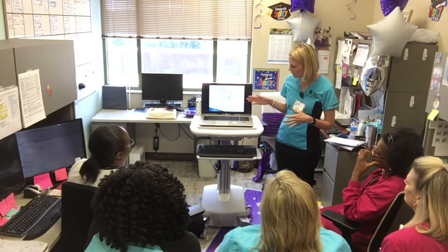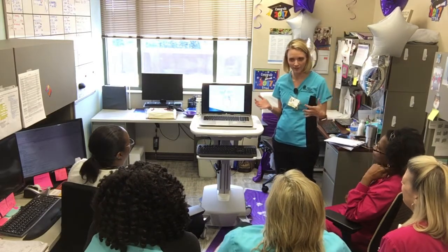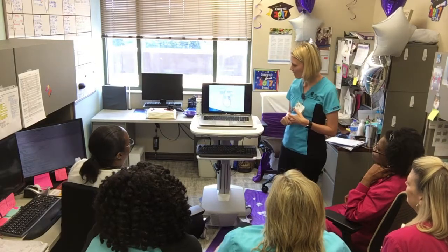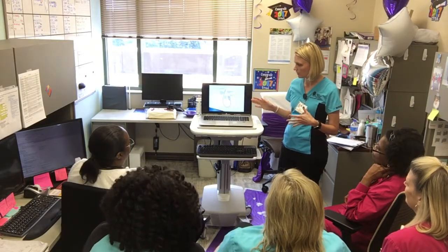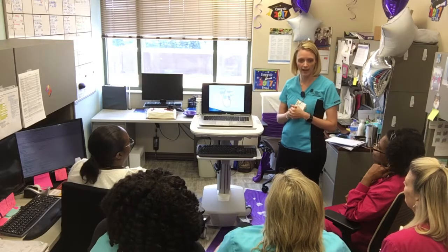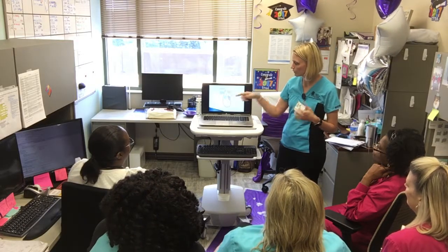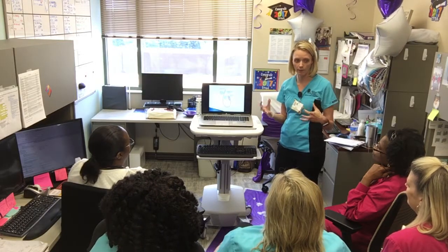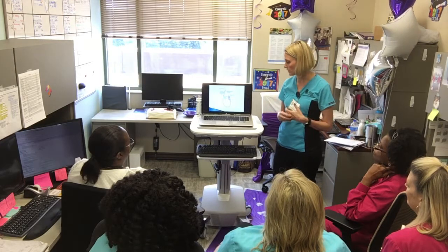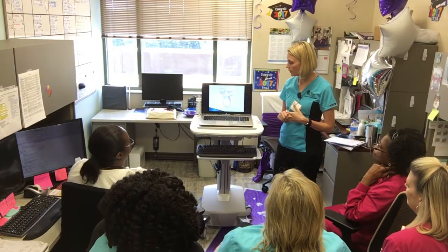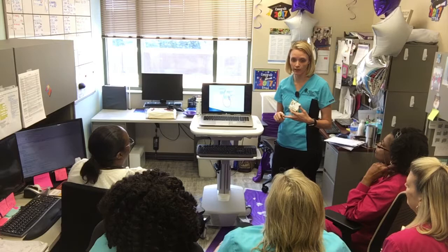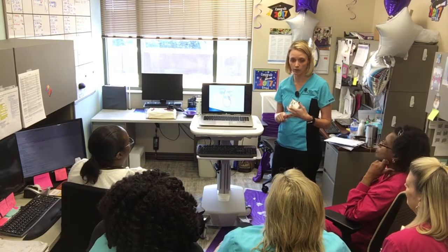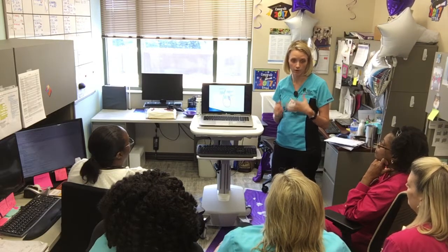This is just a picture of a Foley catheter. I know you guys have seen many of these, but I just wanted to put this in here because knowing what the catheter looks like and why the balloon is so important is a big part of this presentation. If the balloon is not inflated correctly, or not deflated correctly, it can really cause a lot of trauma and harm to the patient.